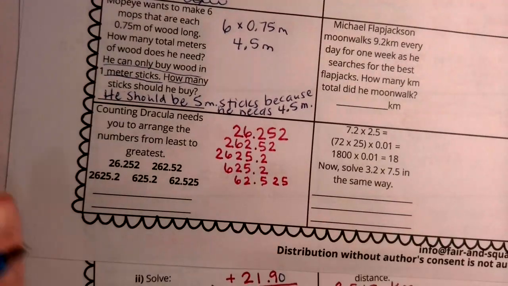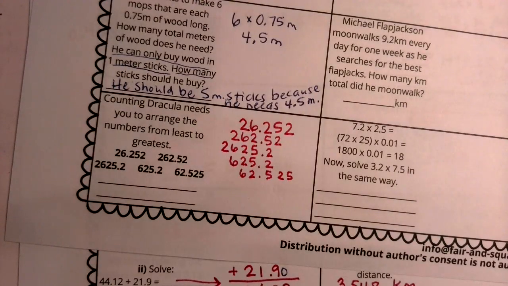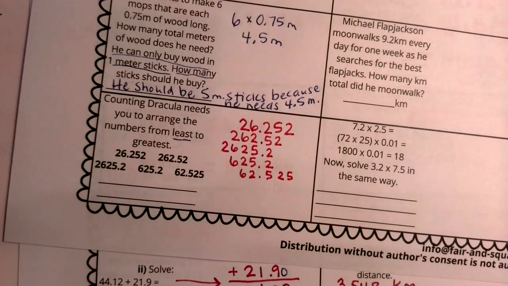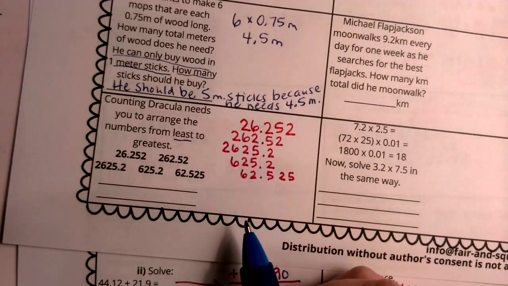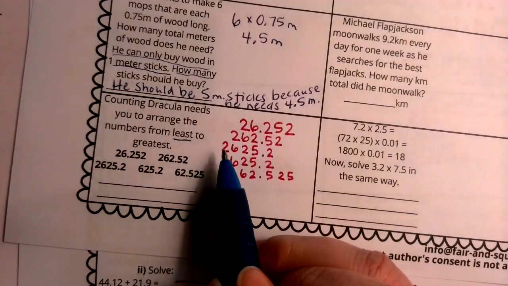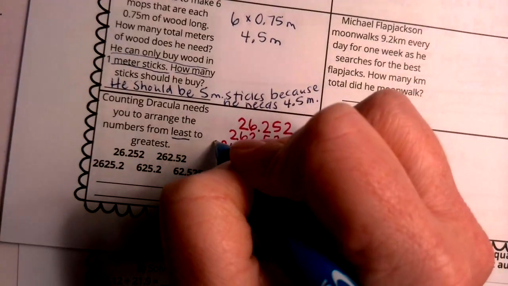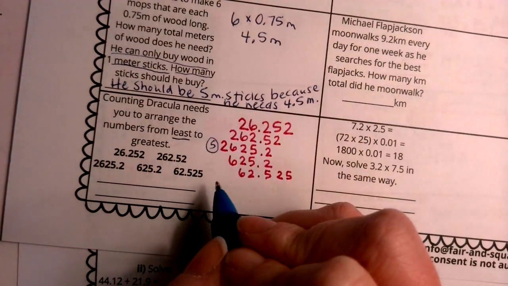All right, very last one for Wednesday. We're almost there. Counting Dracula needs you to arrange the numbers from least to greatest. So we're going to make the first in our list be the very least number. Notice how I've aligned them so that the decimal points align, and that helps me because clearly I can see, well, this one is the only one that has the thousands place. So certainly in my list, this one is going to be the greatest. That one really stands out. It's the only one that has a thousands digit, right?